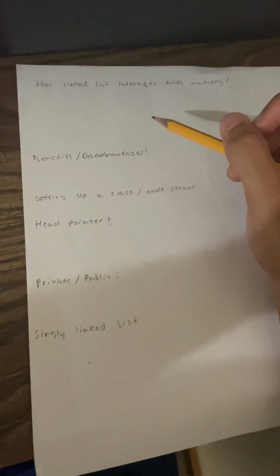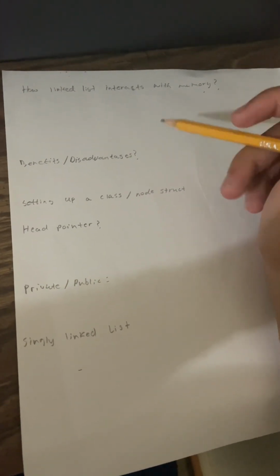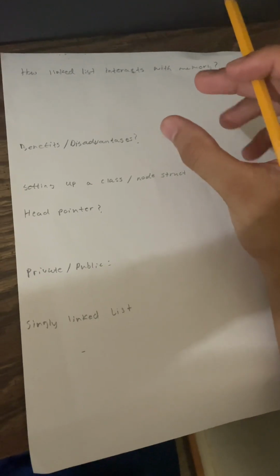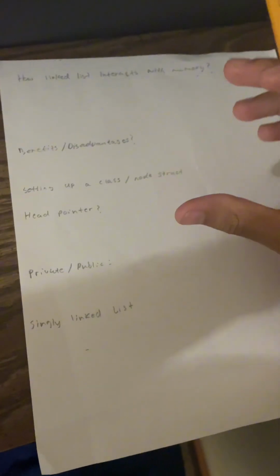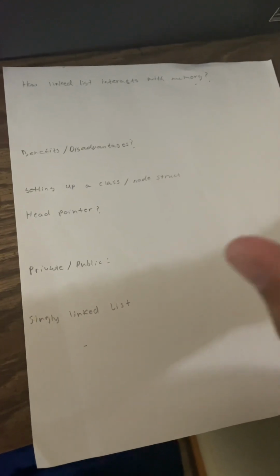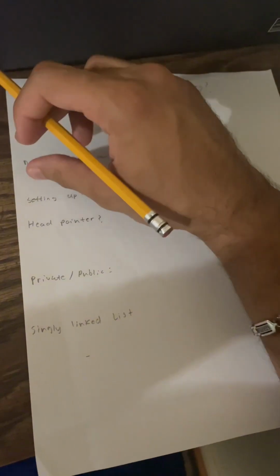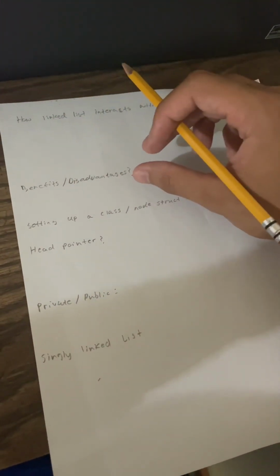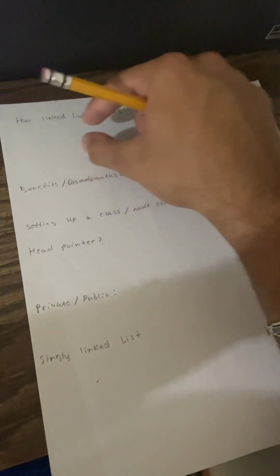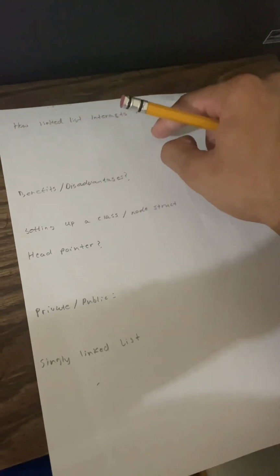So the first question is, how do linked lists interact with memory? Linked lists are stored in the heap instead of the stack. This is due to the fact that a linked list, as opposed to an array, doesn't get a block of memory. Instead, it gets sections of memory and it points to each.